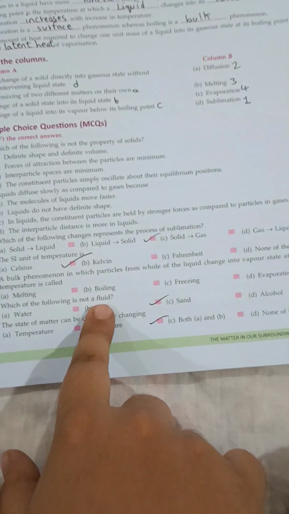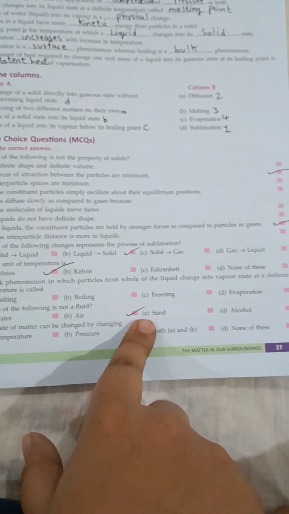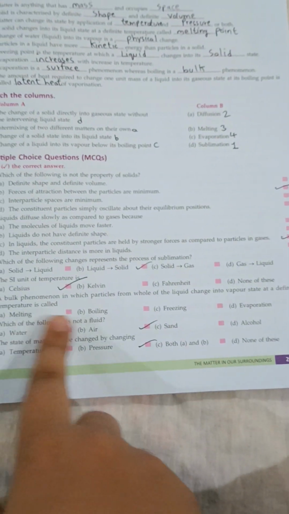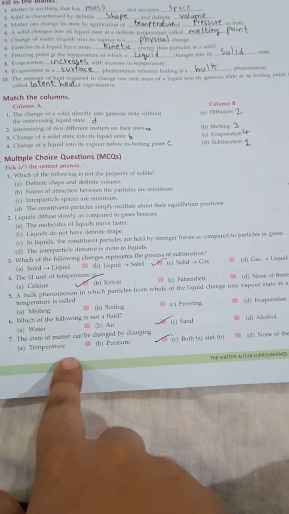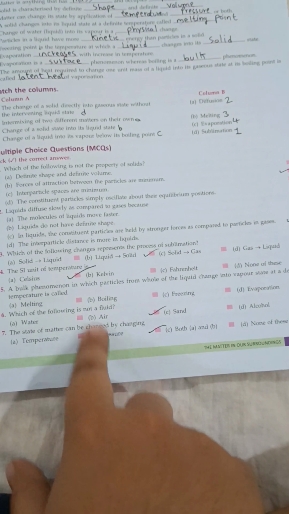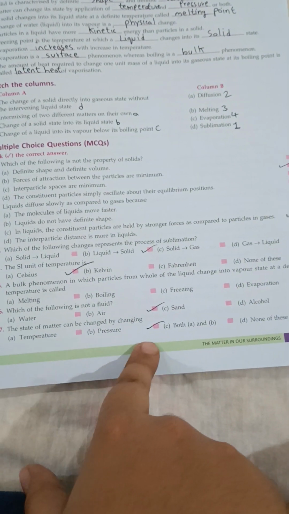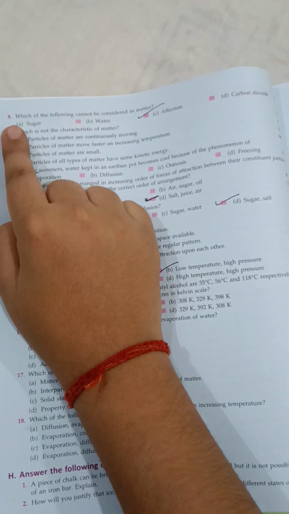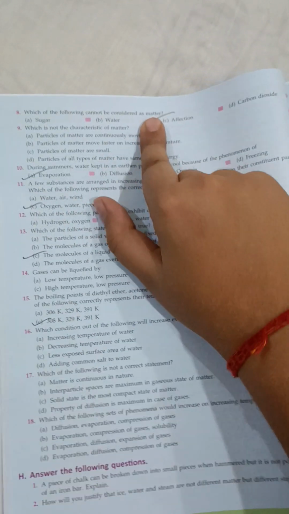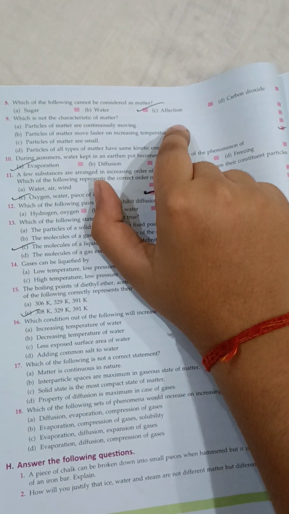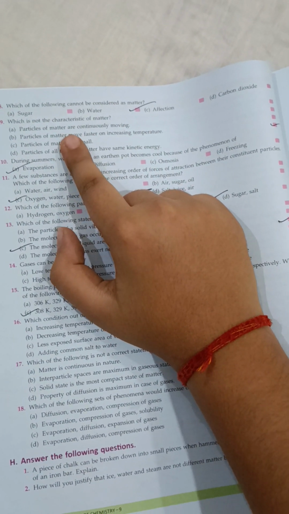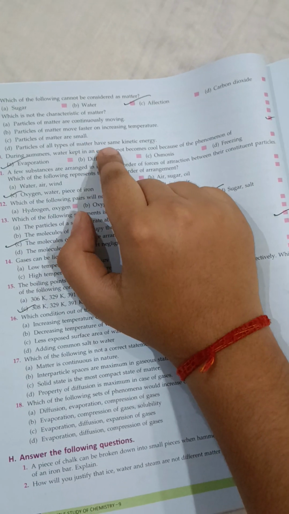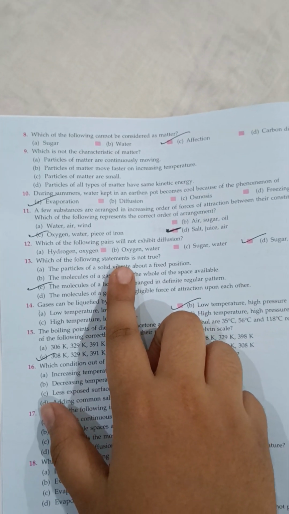Which of the following is not a fluid? Alcohol, air, water, sand. Sand. The state of matter can be changed by changing temperature, pressure, or both. So C. Now let me go to the next page. Which of the following cannot be considered as matter? Affection, which is not a characteristic of matter. Particles of all types of matter have the same kinetic energy. This is not a characteristic of matter.